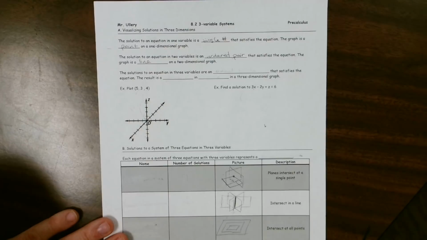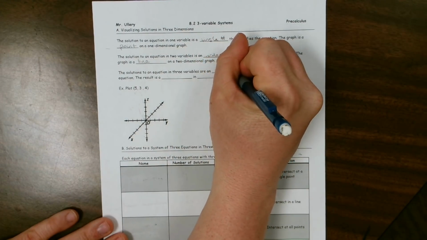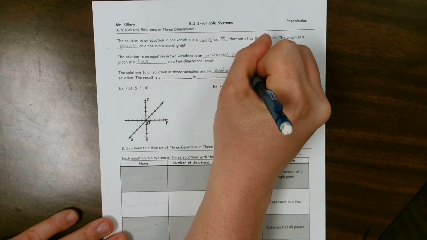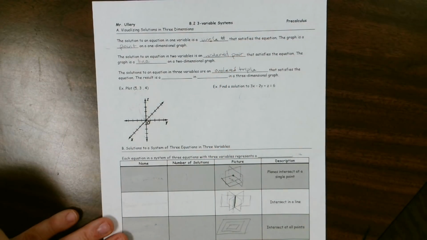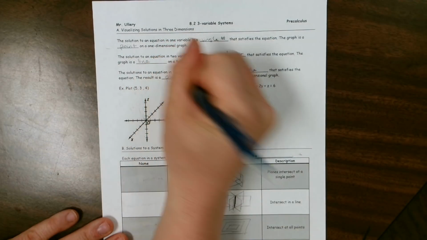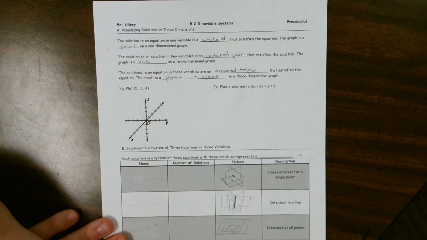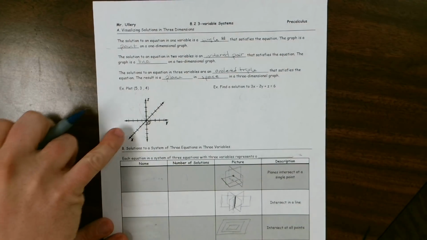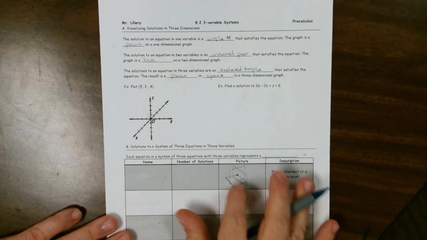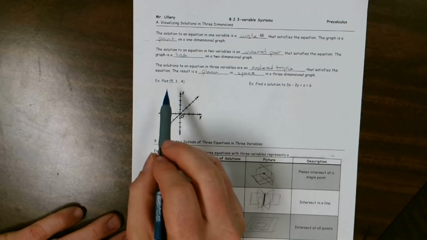The solutions to an equation in three variables are an ordered triple, which we will visit later, that satisfies the equation, and the result is a plane in space in a three-dimensional graph. So you can see right here we have an example of a three-dimensional graph, and we're being asked to plot the point 5, 3, 4.